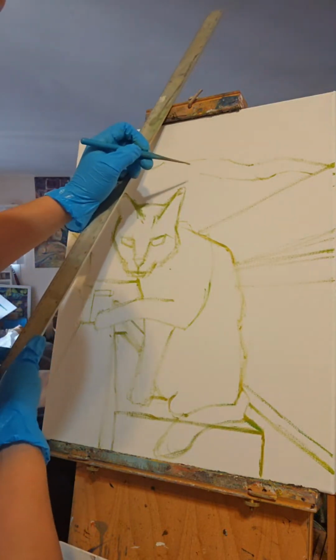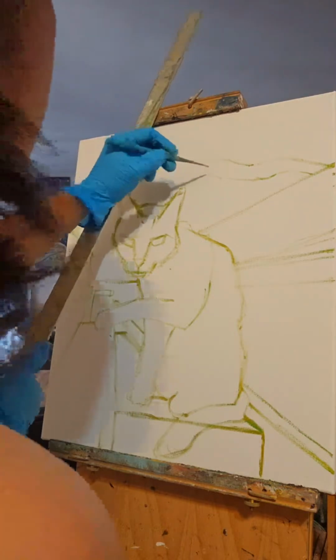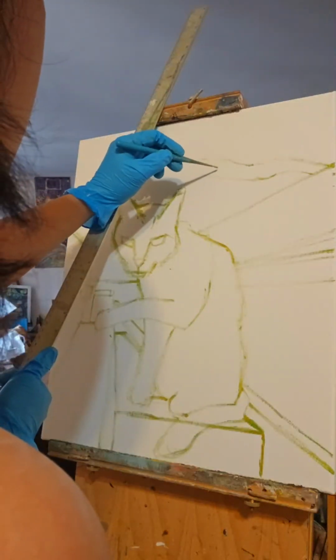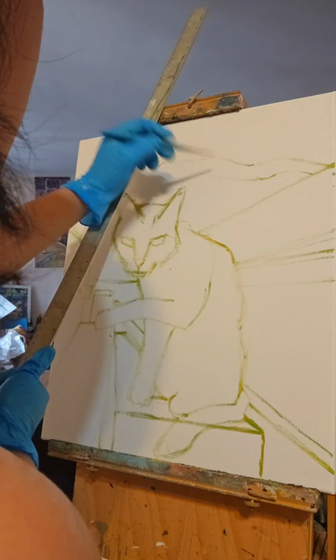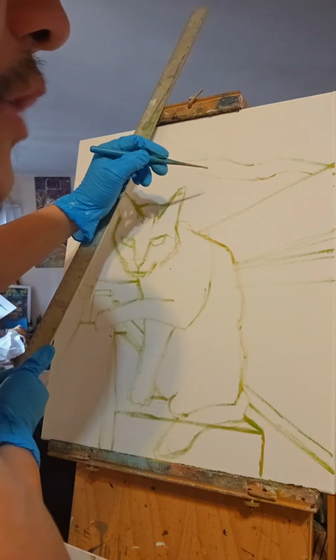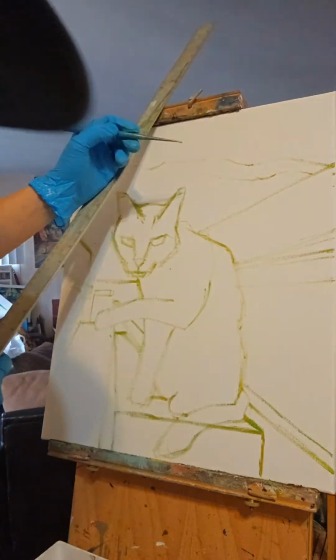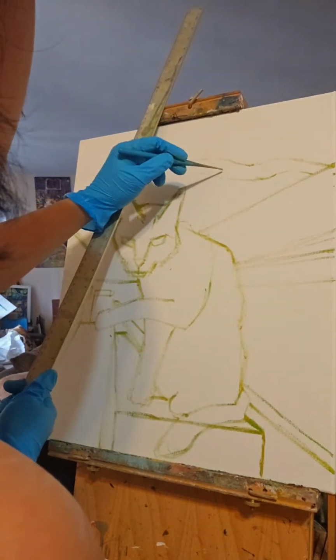But we're gonna go right here. Let's see, how do we want to do this? We can start it a little bit further to the left, right? We can start a little further to the left. Here.